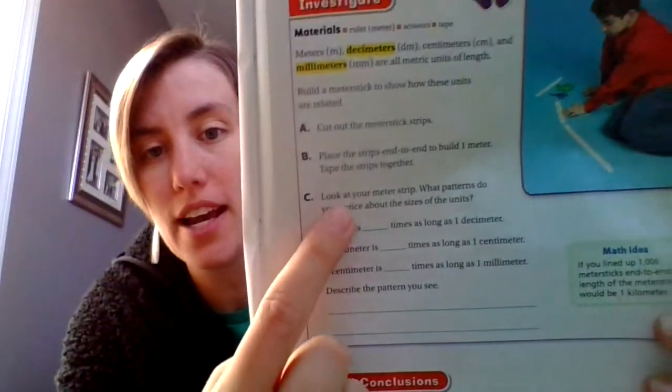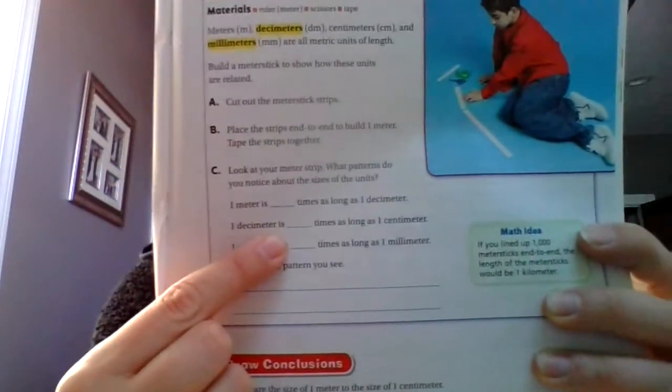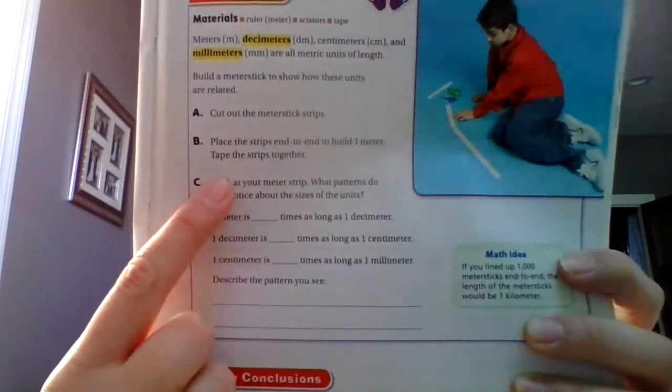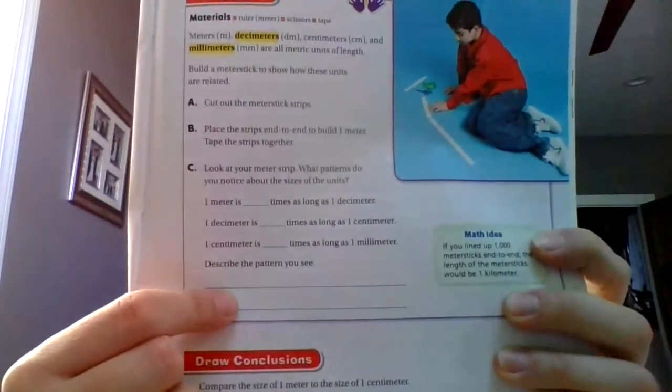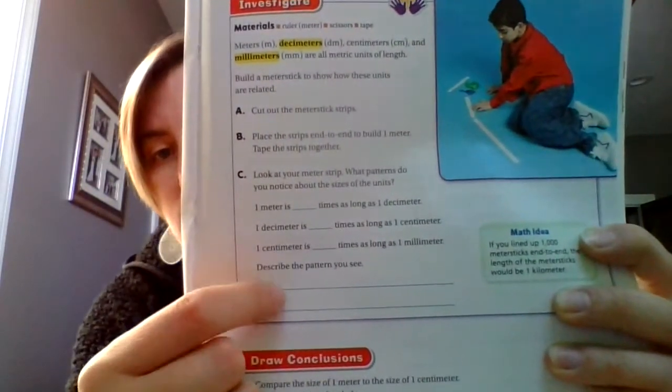And so on your chart right here, in your book right here, you're going to put 10, 10, 10. We know that each metric unit is 10 times as long as the next smaller unit, which is a pattern that we would see and we would write there. And so we know these things and we can move forward.